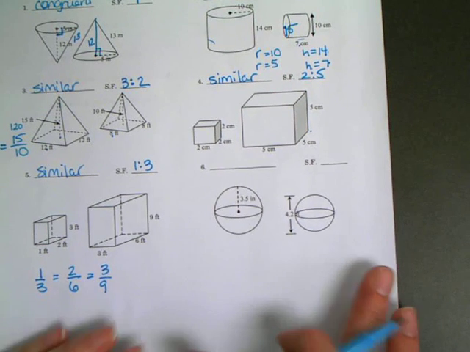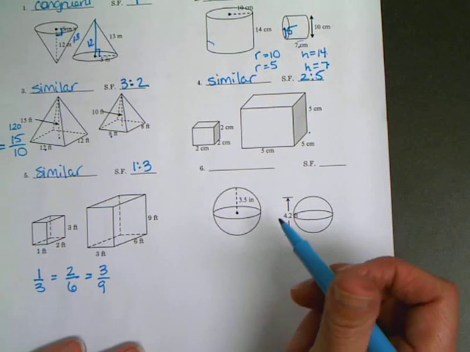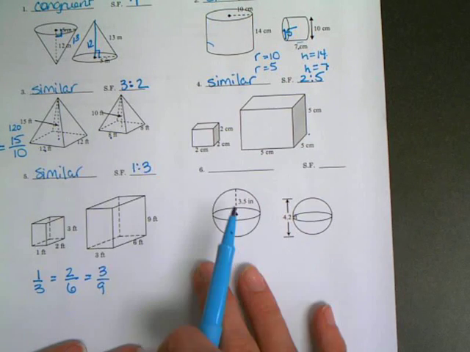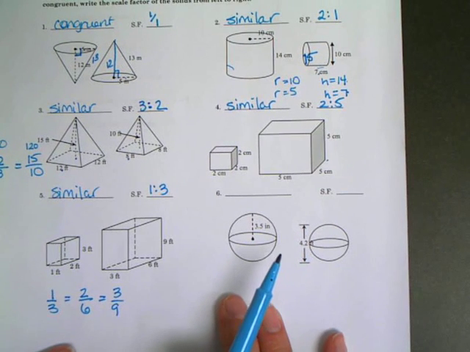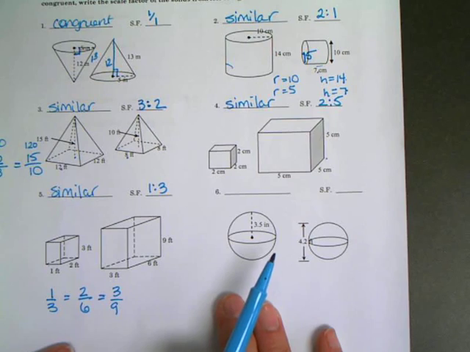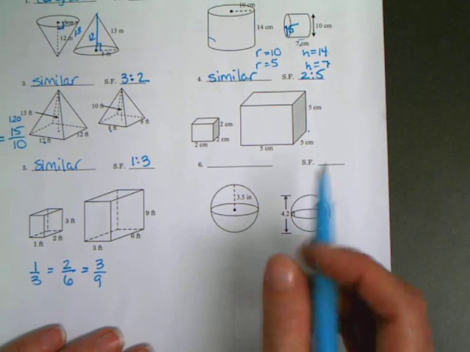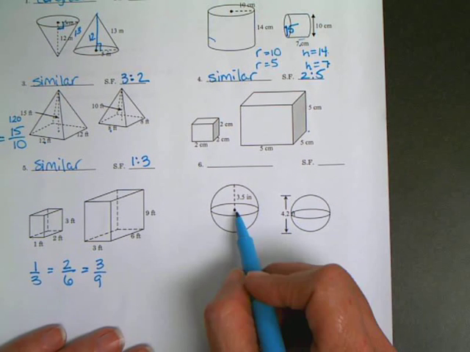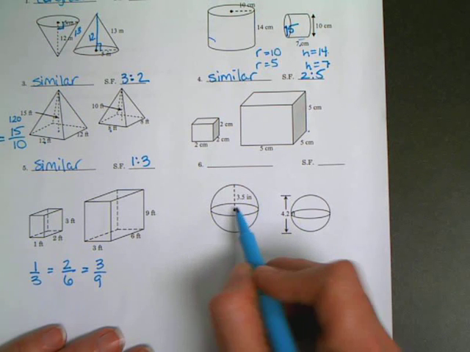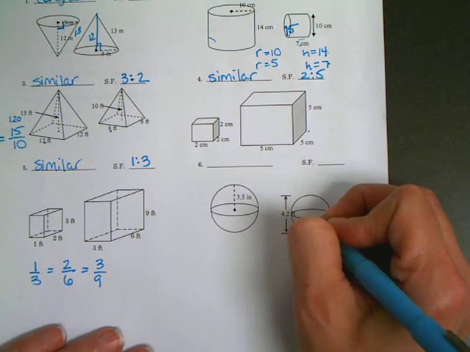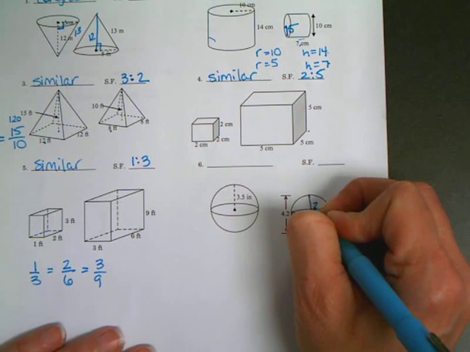All spheres, I said, are similar, and I think I took some of these out because they were repetitive, but they must have been the ones that weren't similar or congruent, so it's possible for that to happen. All right, so here we have a diameter of 3.5. I'm sorry, not a diameter, a radius. Here we have a diameter of 4.2, so our radius would be 2.1.